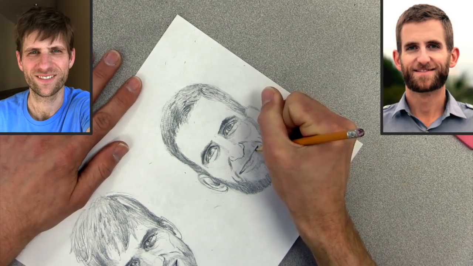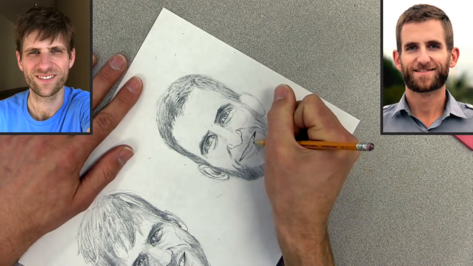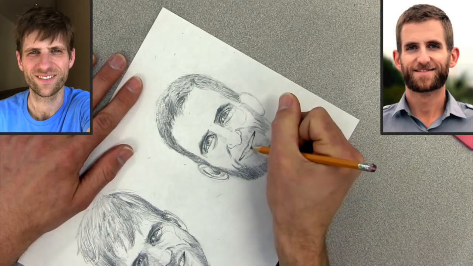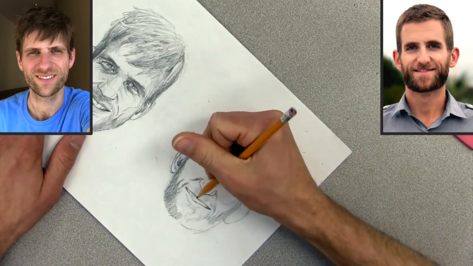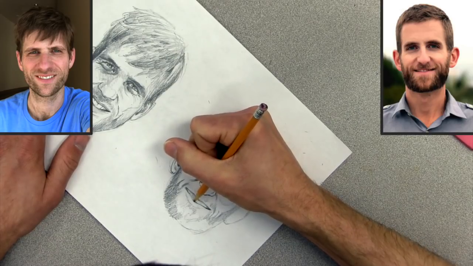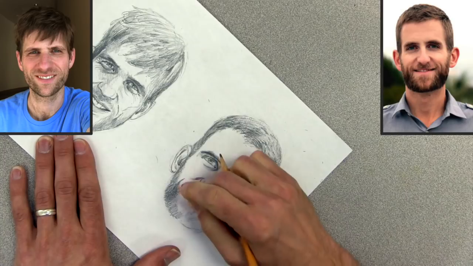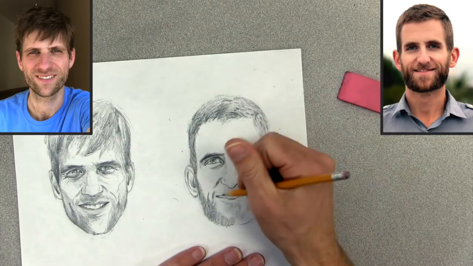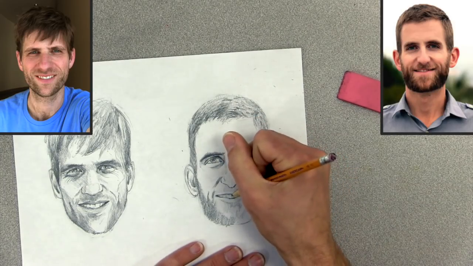Little line that goes down right there. And then the curve of the bottom lip on that side right there. And then just a little curve in between the two sides. Notice that his mouth is maybe a little more open in this drawing. As long as I make that shape look good, then it won't really matter if I change the opening of the mouth a tiny bit.